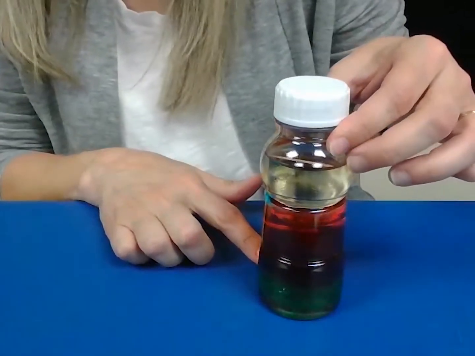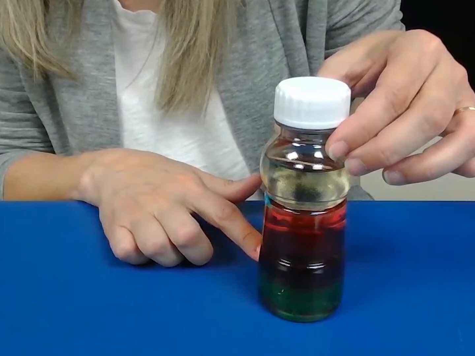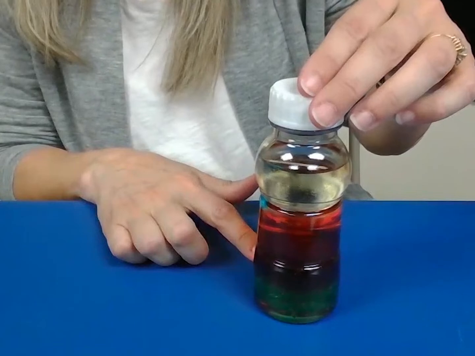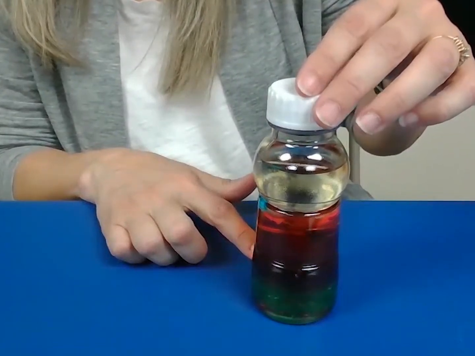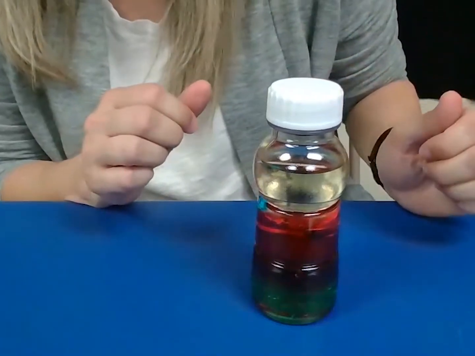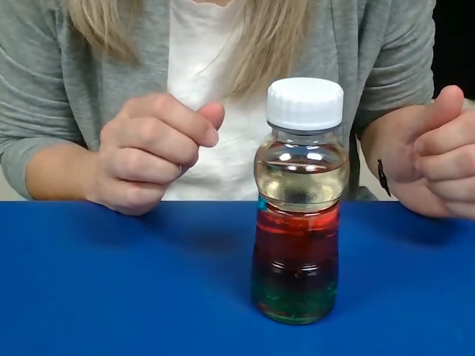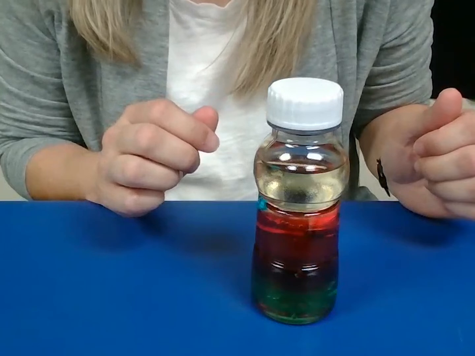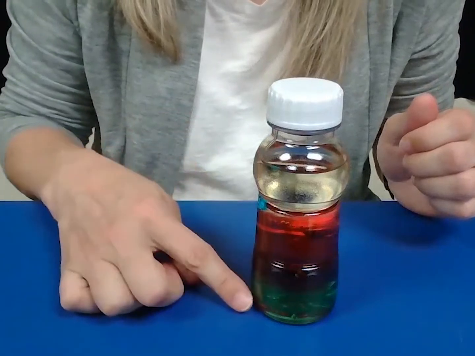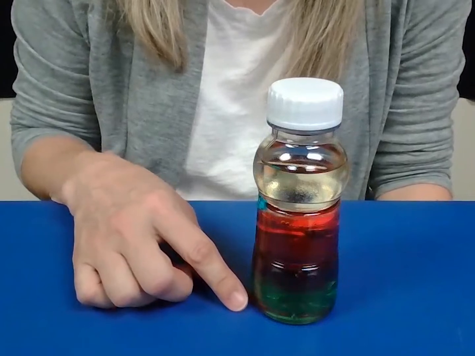And in mine, it looks like the paper clip settled on the bottom. The button settled on the top layer of the corn syrup. The bead settled on top of the water, and the toothpick settled on top of the vegetable oil. In this experiment with our objects, we discovered denser objects will fall further down the layers of liquids, while less dense objects will stop somewhere along the way.